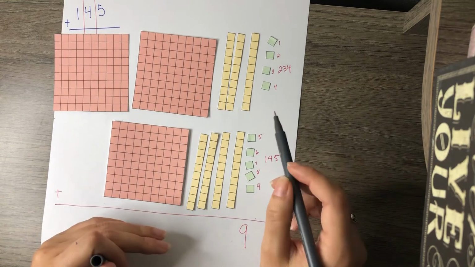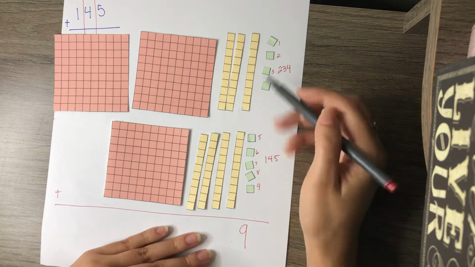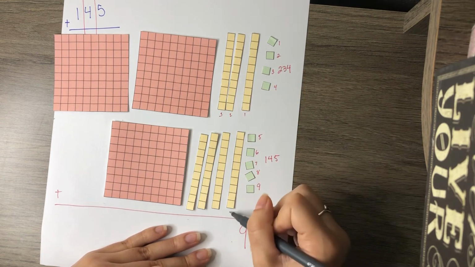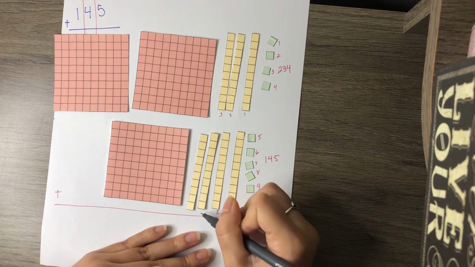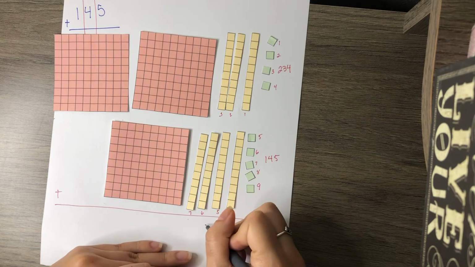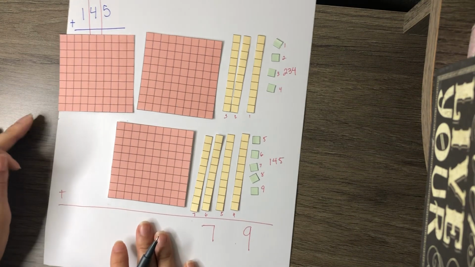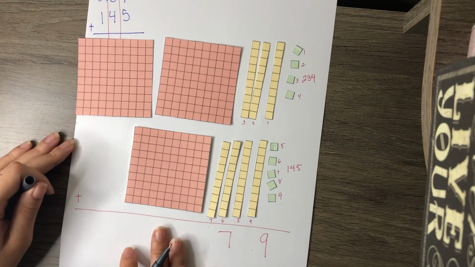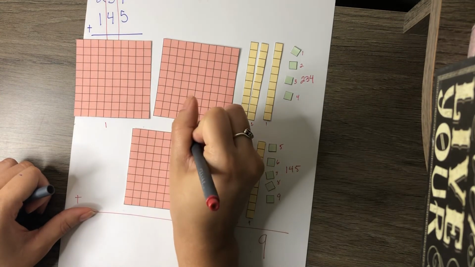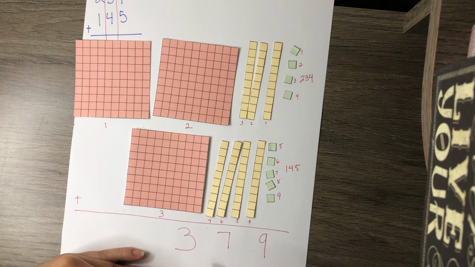Now let's move on to our tens place. We're gonna count how many longs we have in total. We have 1, 2, 3, 4, 5, 6, 7. So we're gonna put 7. And now how many flats do we have? That is our hundreds place. Let's count them. 1, 2, 3. So now we put a 3 here.